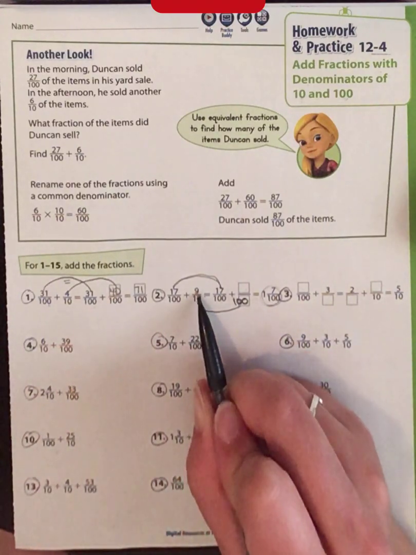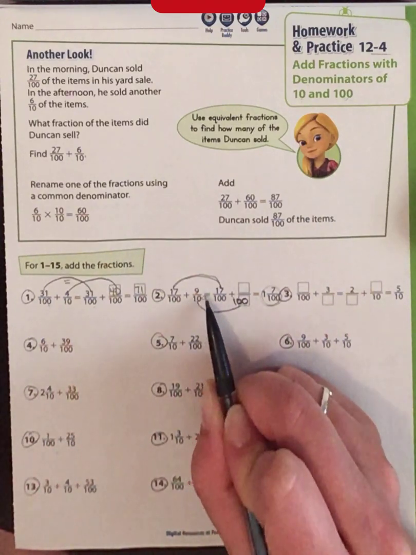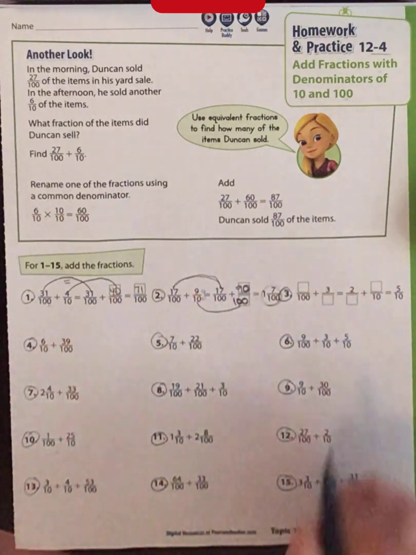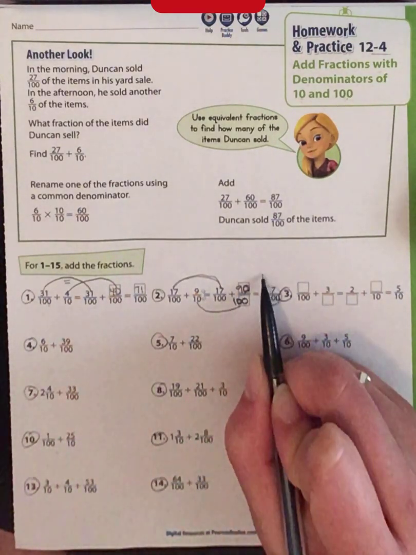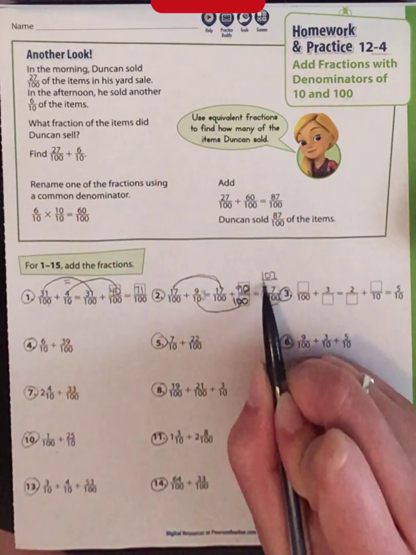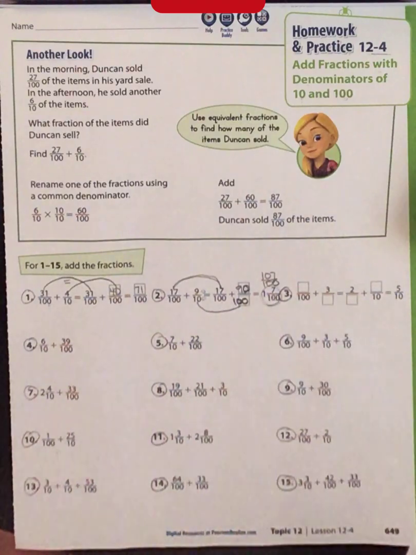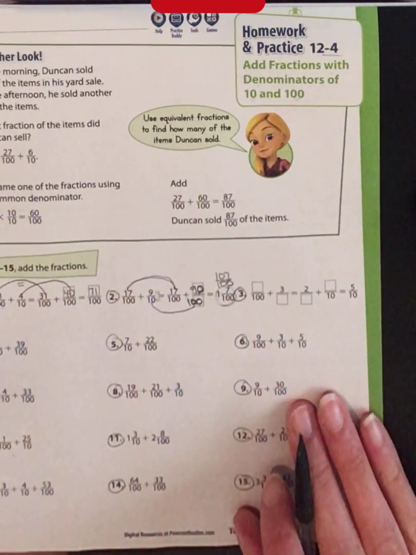So how do we take 9 tenths and make it into hundredths? We could add a 0 on bottom and top, and we'd get 90. So when they took 17 plus 90, they got 107 hundredths, which turns into 1 7/100. Okay?